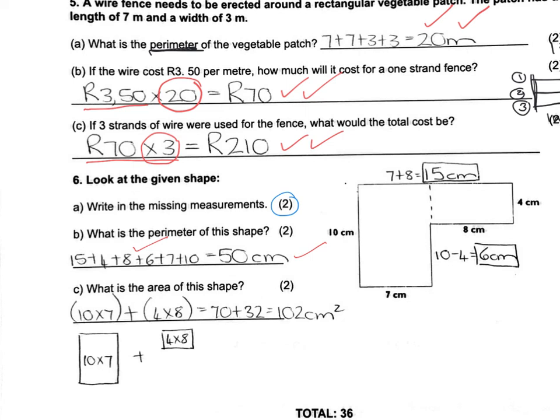So, the area of a rectangle is length times width. But this whole thing is not a rectangle. This whole thing is, well, it's an odd shape. It's called a composite shape. But what it is, is 2 rectangles. So what I do is I cut it into 2 parts.